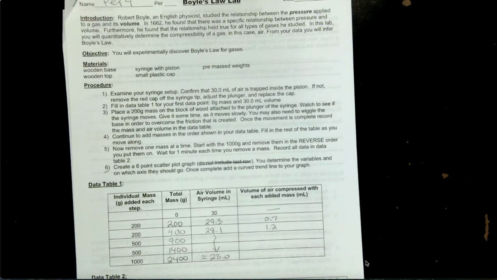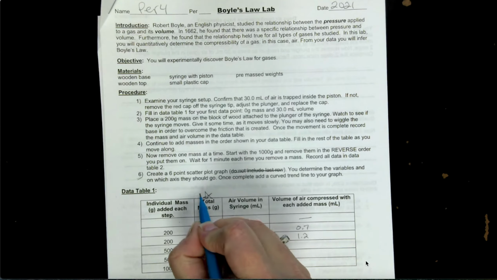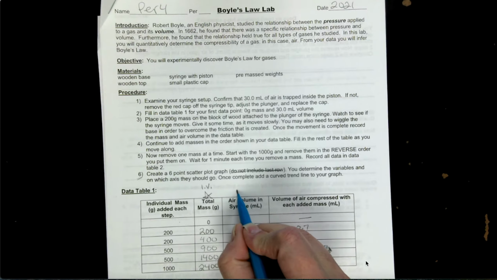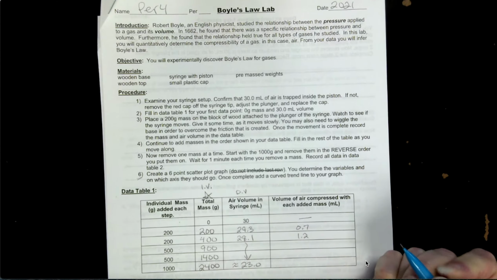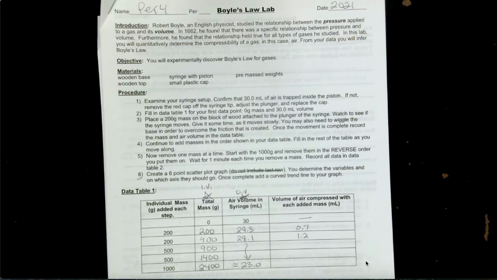Well, I think that we can all agree that we were in charge of the mass. So this is our independent variable. And then what is the dependent variable? What did you then wait a minute or two and then read? What did you measure? What was the data that you collected? Well, you were leaning over and reading the air volume in the syringe. So we're going to plot the total mass versus the air volume in the syringe.